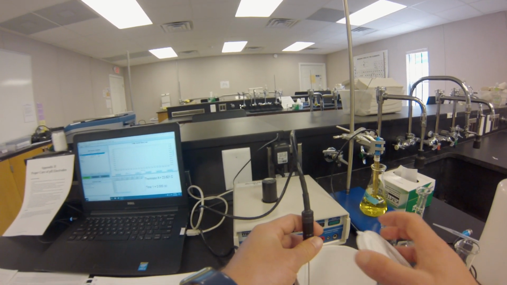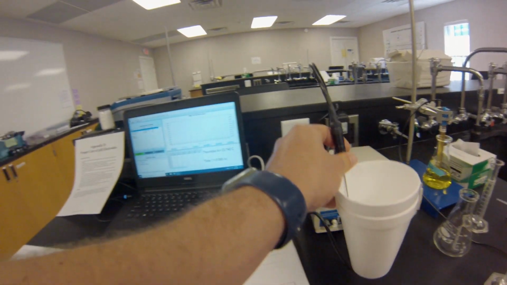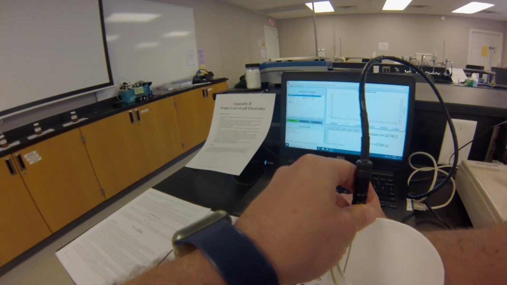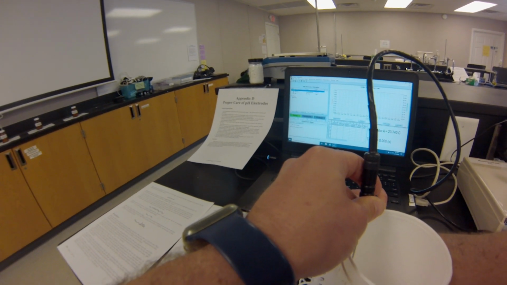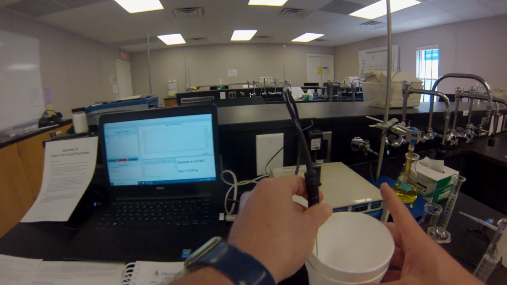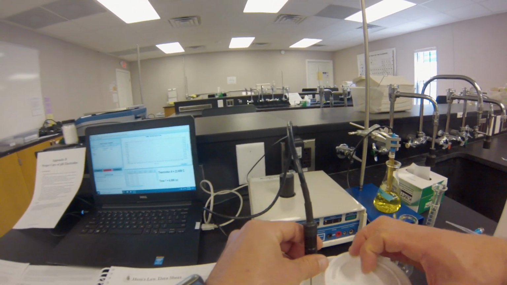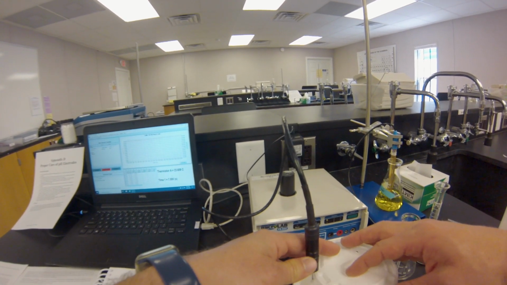The probe has been in the calorimeter for some time now, so the temperature is equilibrated. Before you pour in the second component, make sure you click Start on the software. Same as before, this starts tracking the initial temperature of the solution before the second component is added.